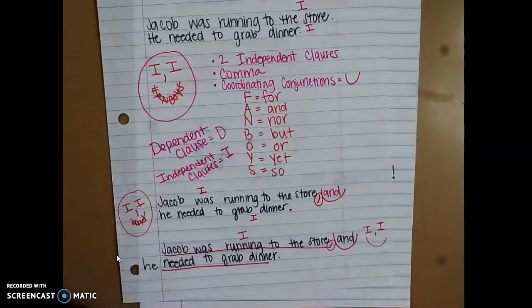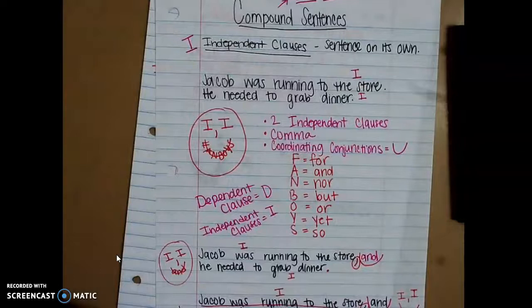Now that you've heard what to do and you understand compound sentences a little better, I want you to go into your vocabulary study and fill that out using what you just learned.